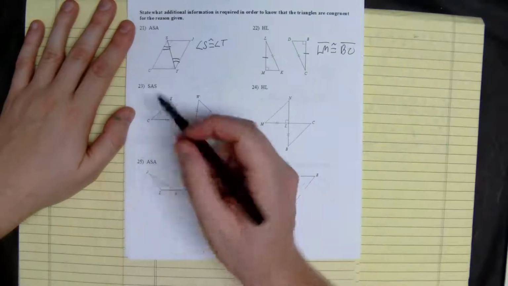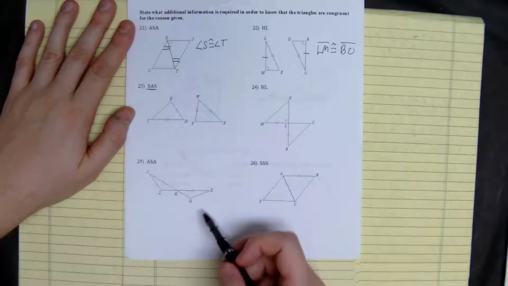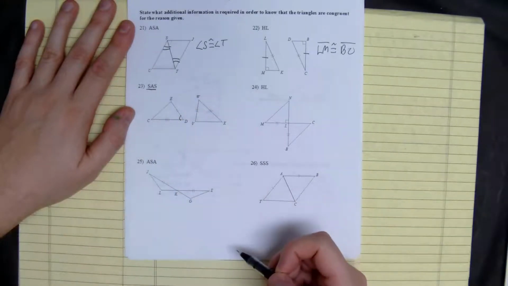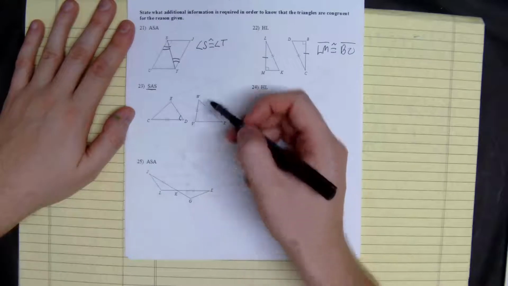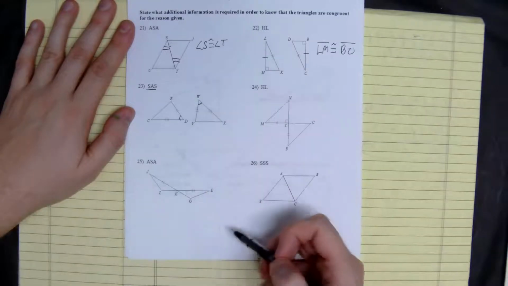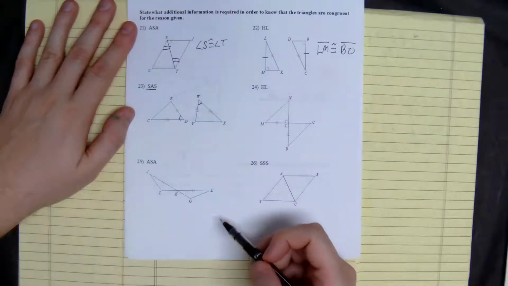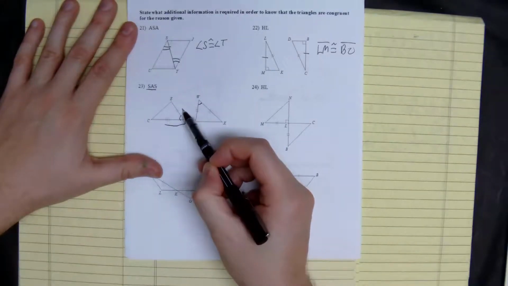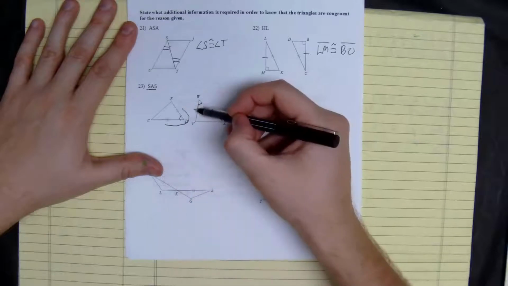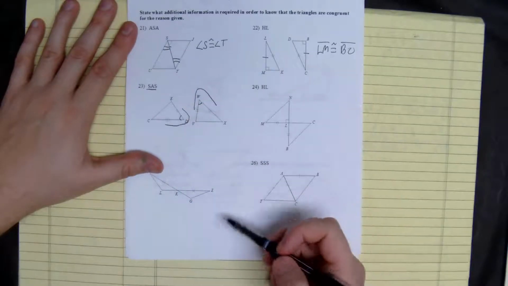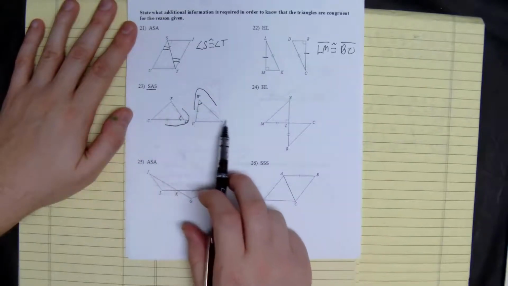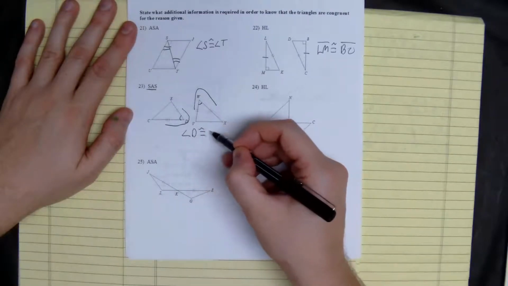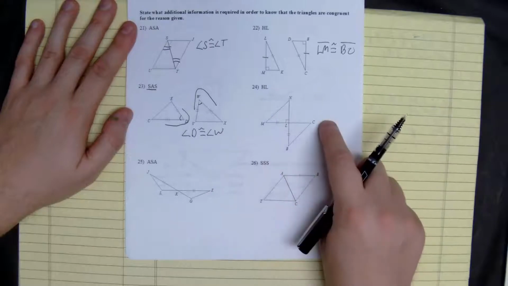So here they want us to go from a side to an angle to a side. So what additional information? For it to be side angle side, it has to be in between those two sides. If you were to put an angle here, here, or here, here, you'd be wrong. So the additional information, angle D, is congruent to angle W.